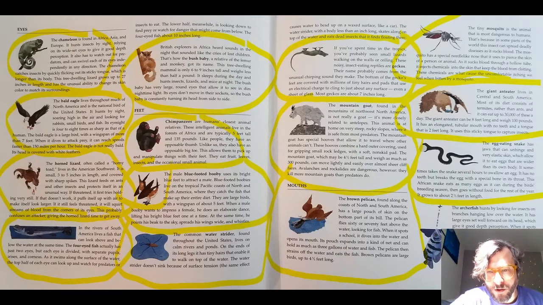And finally, the archerfish uses its mouth to spit a tiny water cannon to knock down insects and eat. The archerfish hunts by looking for insects on branches hanging low over the water. It has large eyes set well forward on its head, which give it good depth perception. When it spots a butterfly, beetle, or other insect, the archerfish squirts water out of its mouth and knocks the insect into the water, where it then can be eaten.